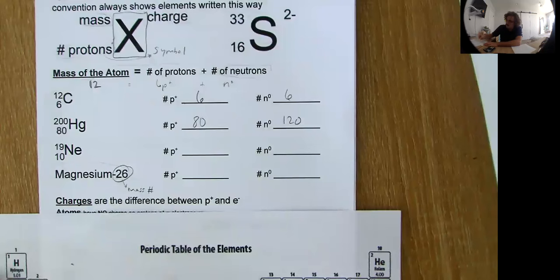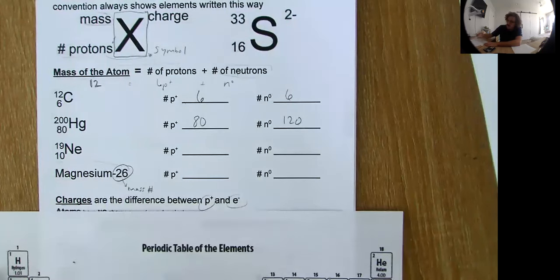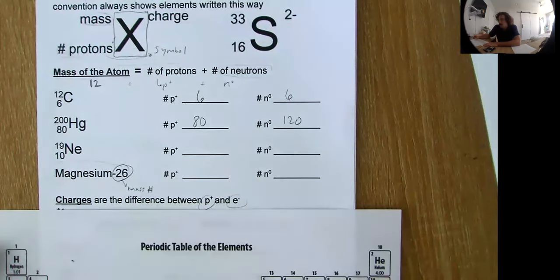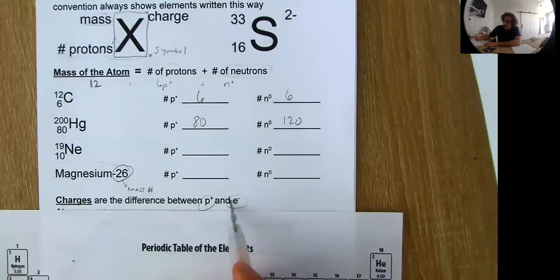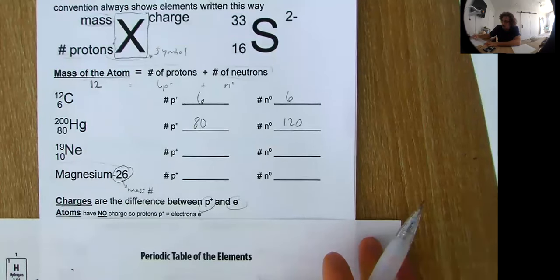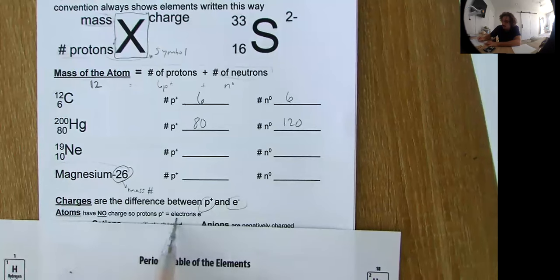Okay, charges. Charges are the difference between the number of protons and the number of electrons. An atom is always neutrally charged, meaning an atom has the same number of protons and electrons. That's really easy, but here's our little note. Atoms have no charge, so the number of protons equals the number of electrons, the same number all the time.